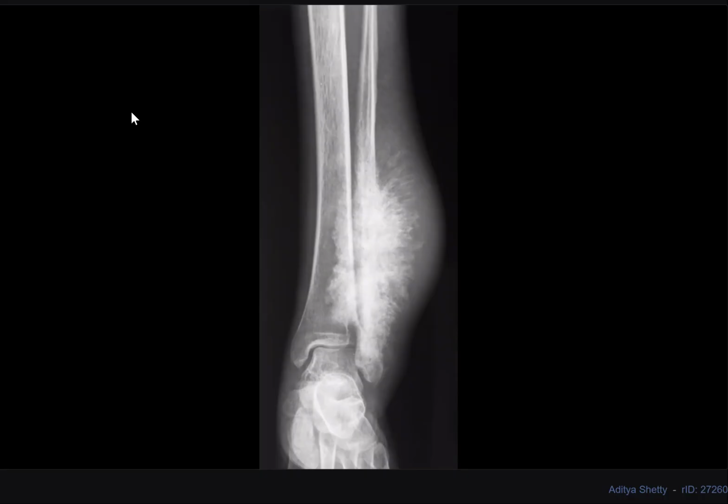There is a wide zone of transition. Because of this osteoid type of periosteal reaction, the most likely diagnosis here is osteosarcoma. I would further advise an MRI of the leg, and I will advise a whole body CT.